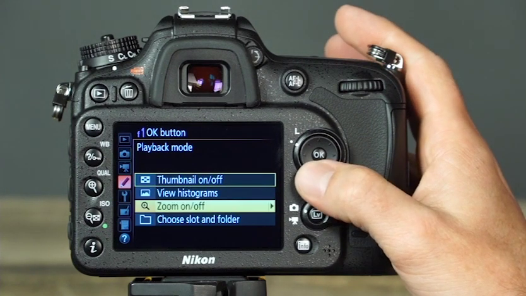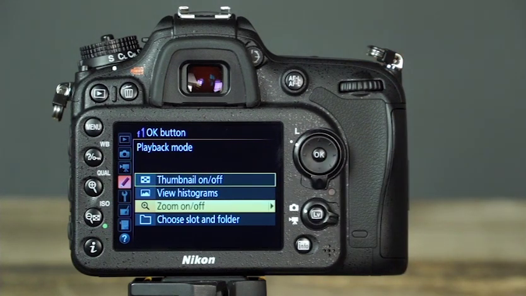Next, there is Zoom On/Off. When this option is selected, pressing the OK button will allow you to toggle between thumbnail or full frame playback and playback zoom. You can choose the initial level of magnification that you'd like when the button is pressed.